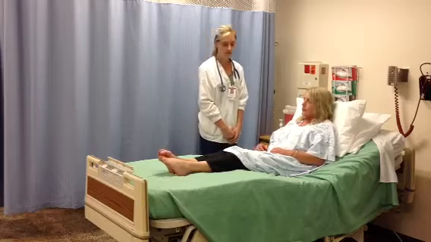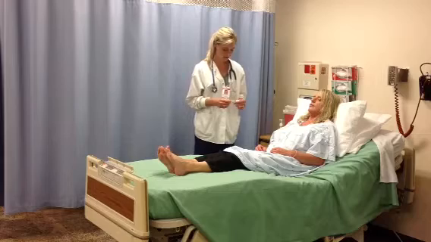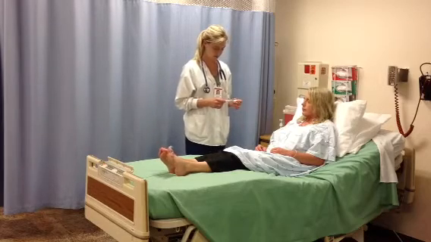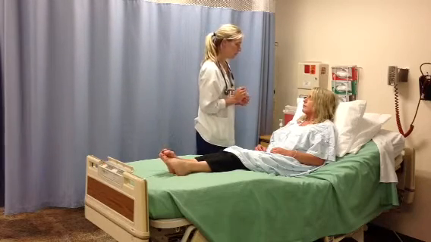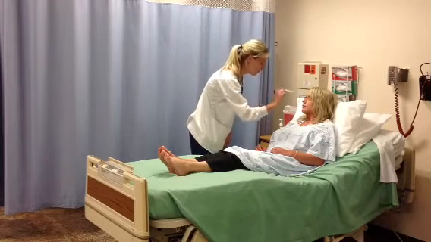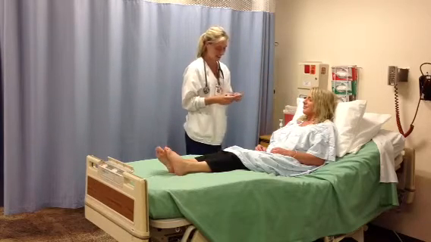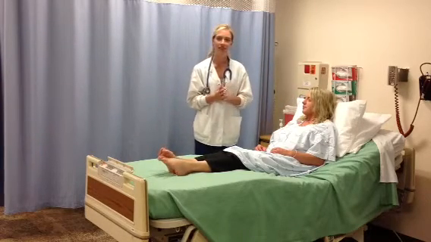Examine the eyes for pupil shape, size, equality, and response to light. And your light will have a pupil gauge on it for measurement. Can you look at my nose, please? Pupils are pearl and they are about 3 millimeters bilaterally.